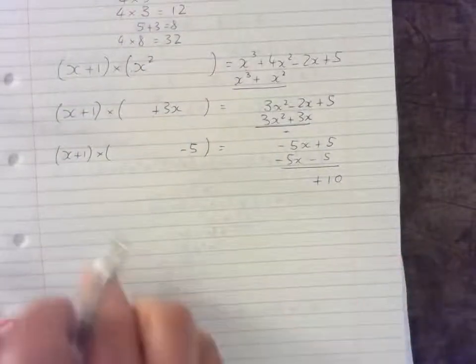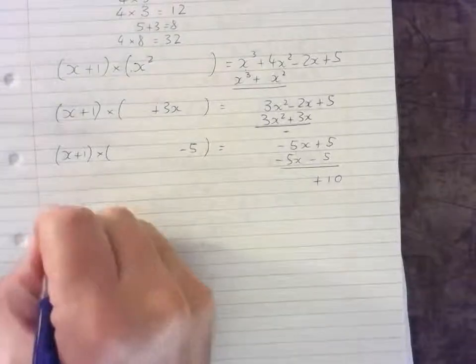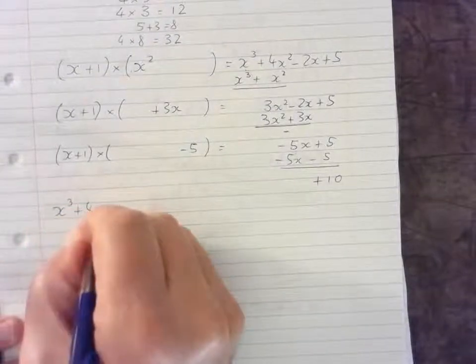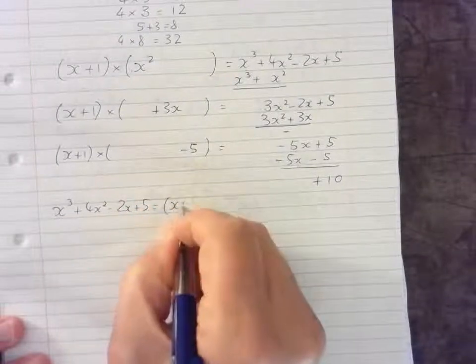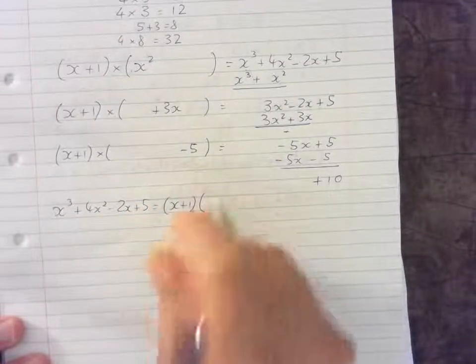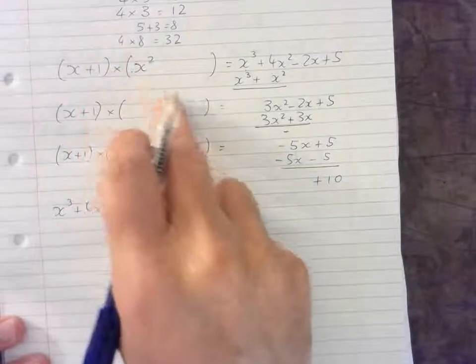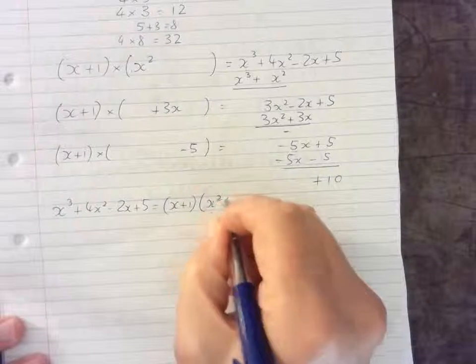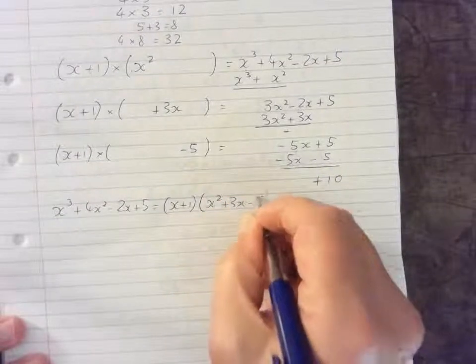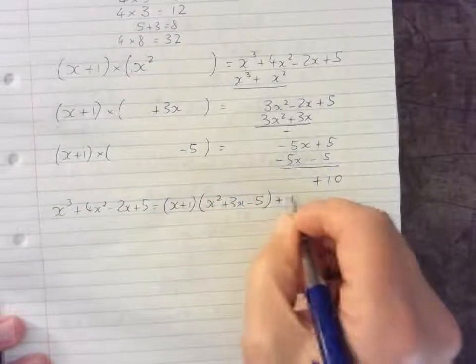So I know that x cubed plus 4x squared minus 2x plus 5 is going to equal x plus 1 times x squared plus 3x minus 5, with a leftover of 10.